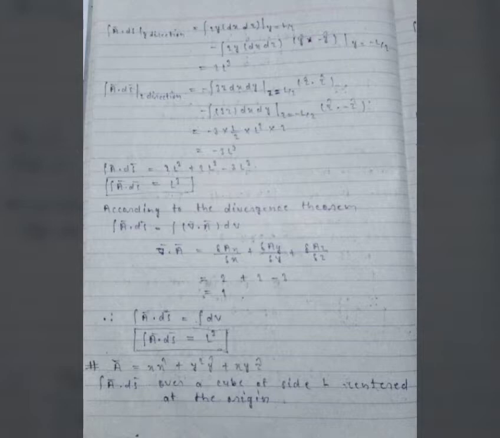You can see that divergence of A, which is partial Ax partial x plus partial Ay partial y plus partial Az partial z, is going to be 1. This is constant, so I can take this out. It is going to be only dv, the volume integral over the cube, which is L cubed. It gives me the same answer.